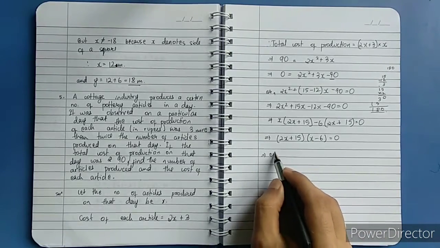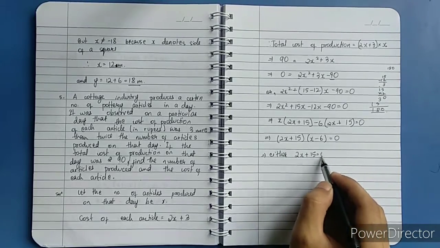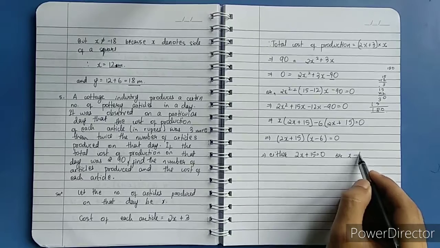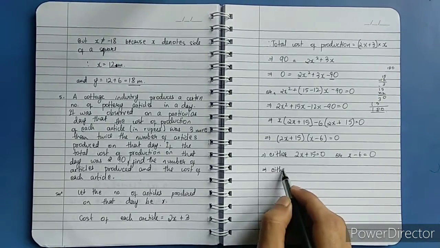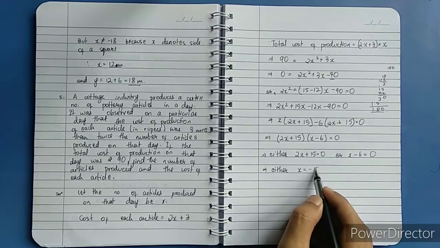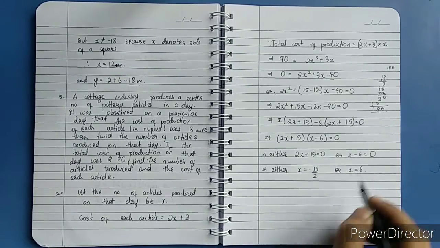This implies either 2x plus 15 equals 0 or x minus 6 equals 0. So either x equals minus 15 by 2 or x equals 6.